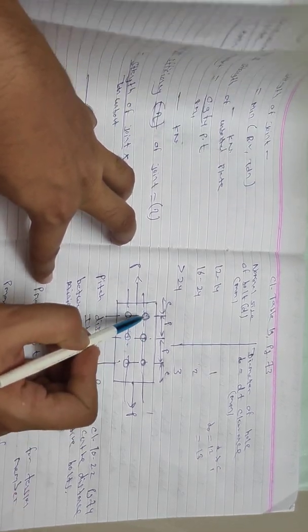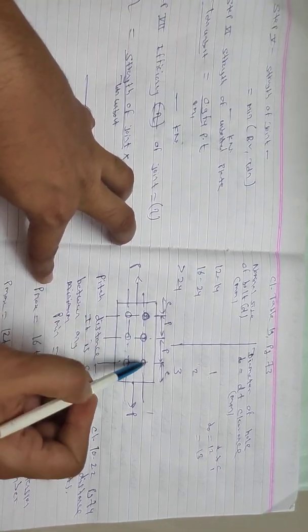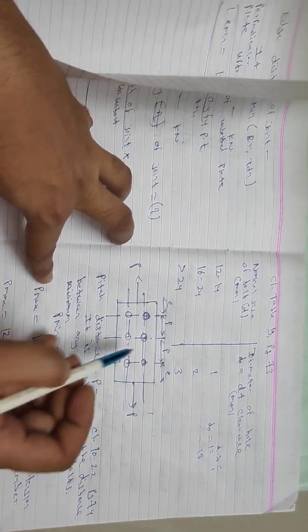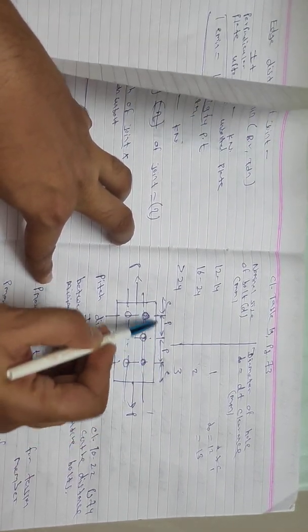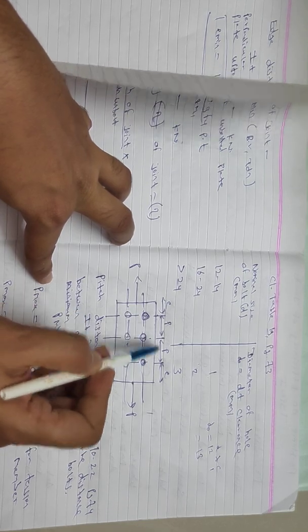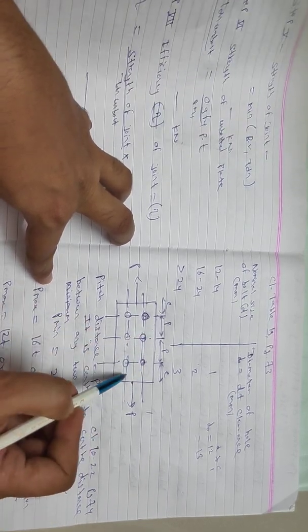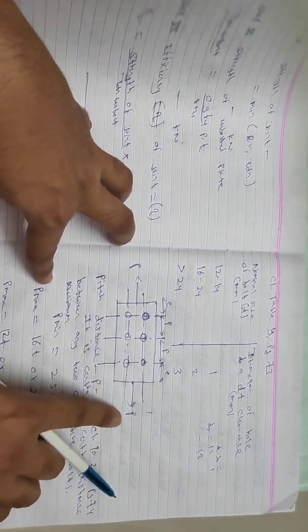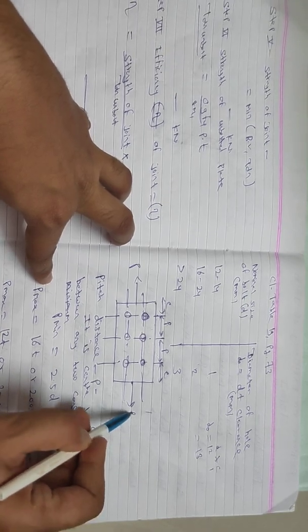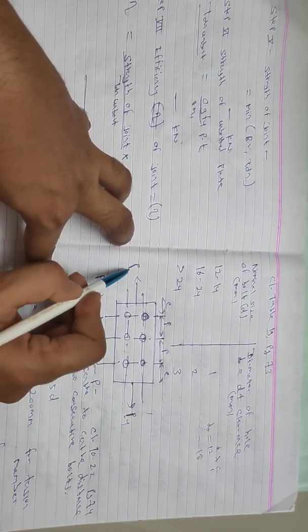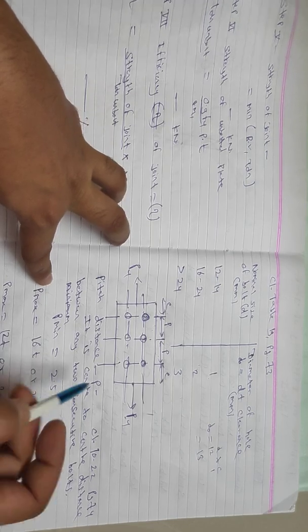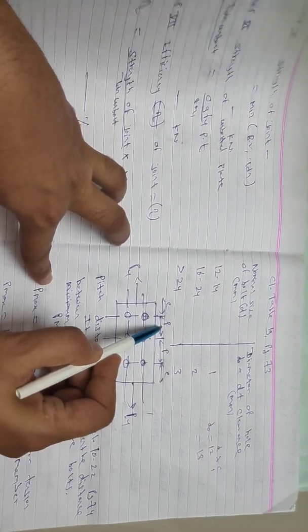Means this is one bolt, this is another bolt, and this is the third bolt. Whatever the center to center distance between these two bolts is called pitch distance. Pitch distance is always measured along the force direction. This is the force P, suppose this is Pu, means ultimate load. So this is called pitch distance.